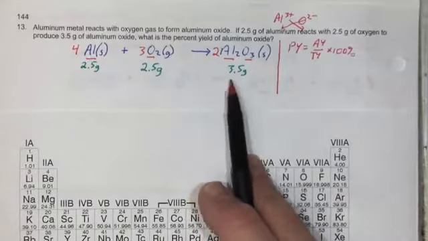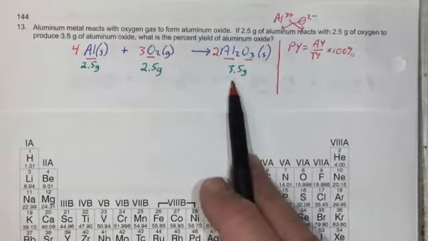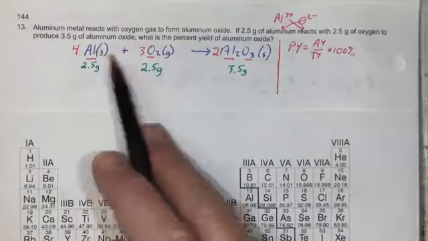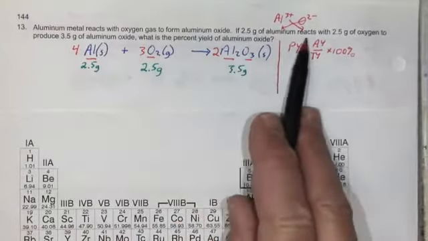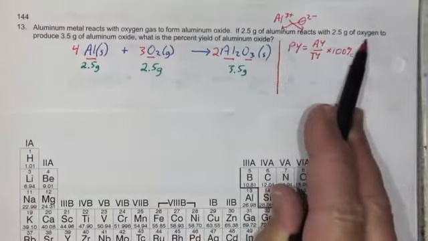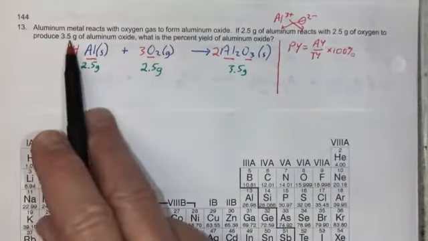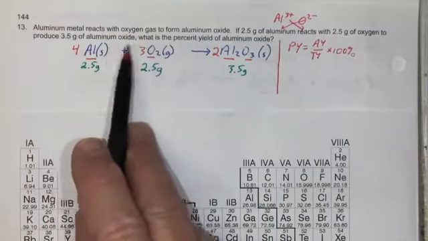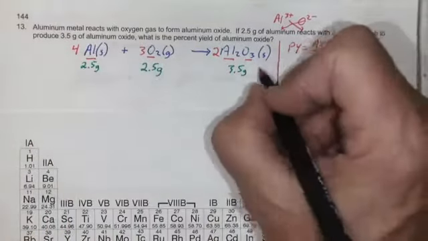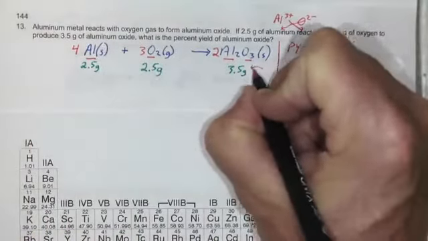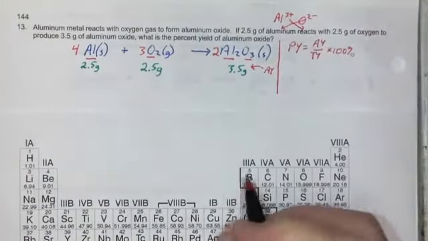So what is that? That is the actual yield. One way that you can verify that is to insert the word "actually" in here. If 2.5 grams of aluminum reacts with 2.5 grams of oxygen to actually produce 3.5 grams of aluminum oxide, that's what that means. This is the actual yield. So we're given the actual yield. That's how much we actually got.